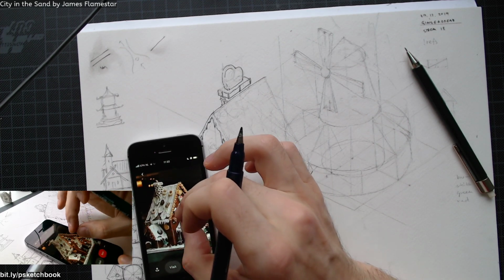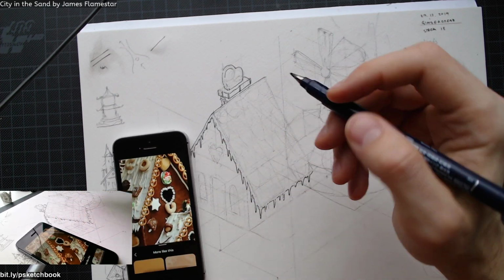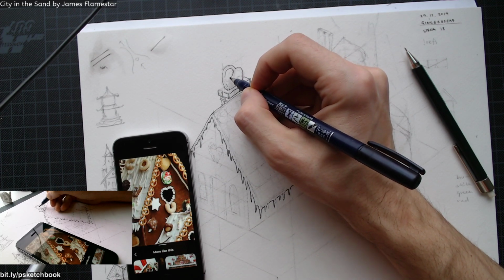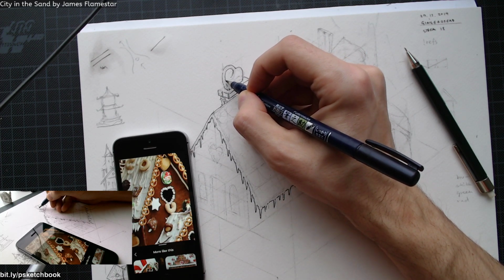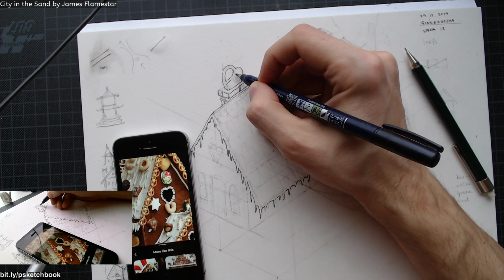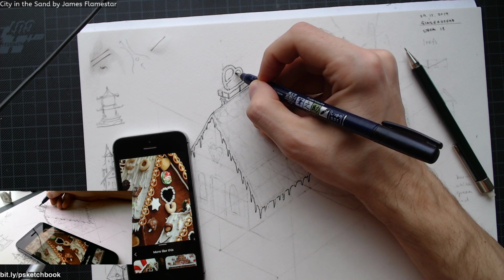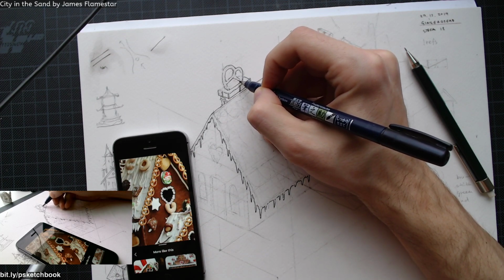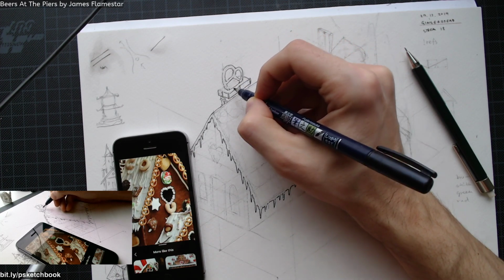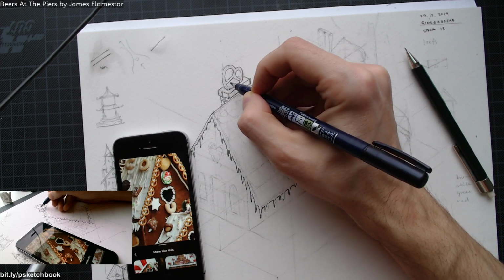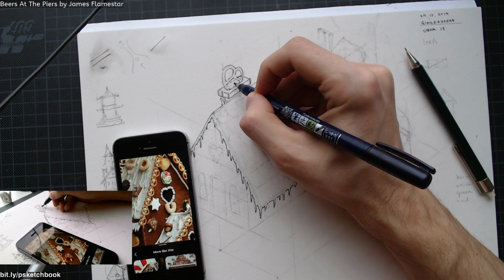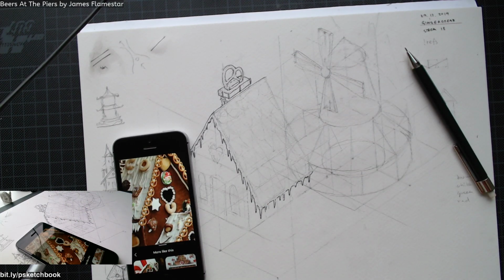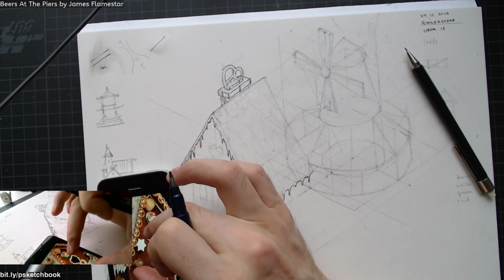Here, I think. Yeah, there are the pretzels. So they basically don't intersect there, it's just like this. Alright, we have a pretzel in the chimney. How good is that?